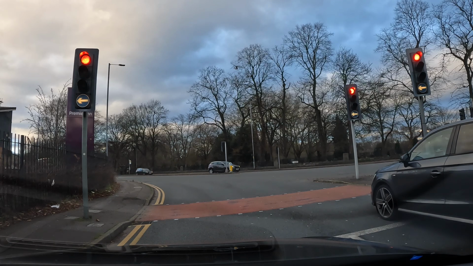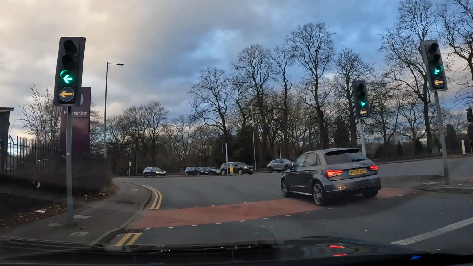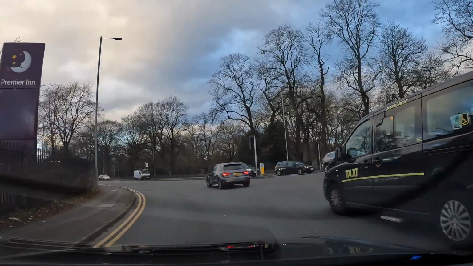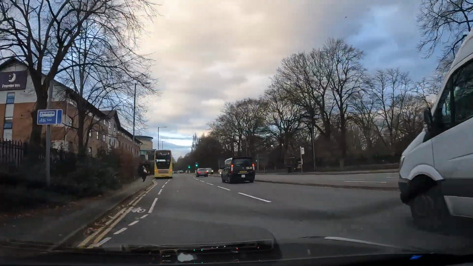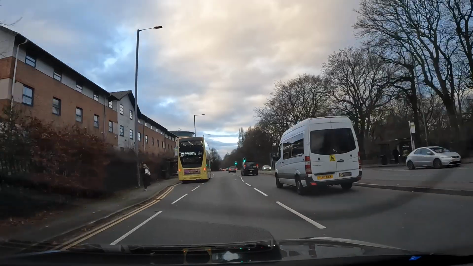So if someone's doing something, do not follow them. Keep an eye on the traffic light. Light's green, I'm okay to move. But this car was already moving before the light changed. So sometimes we don't see the lights. Instead, we start looking at the cars and we move with them at the same time.